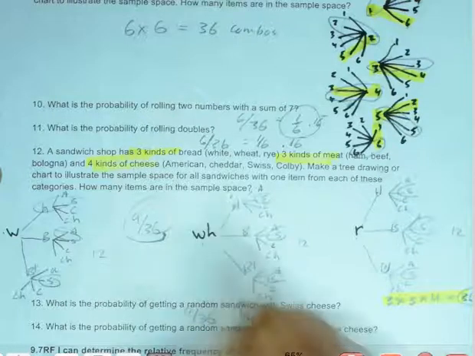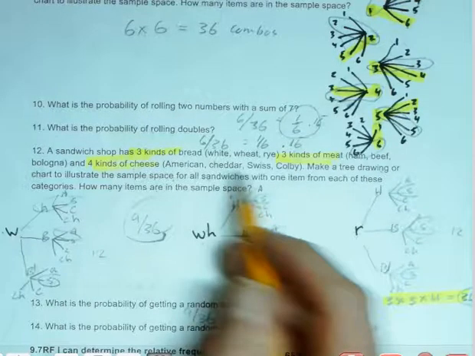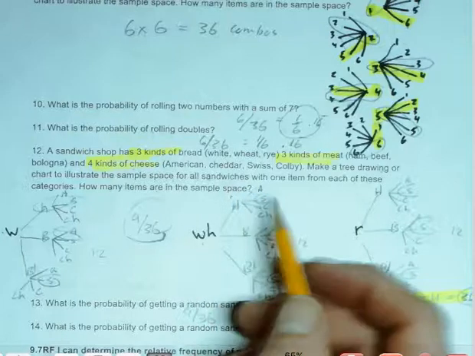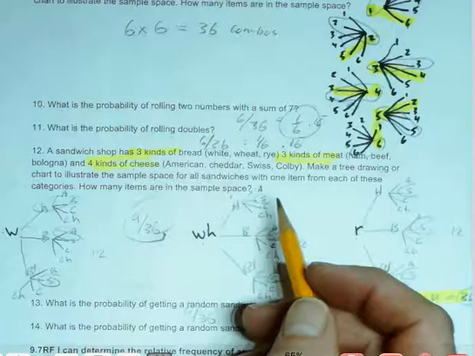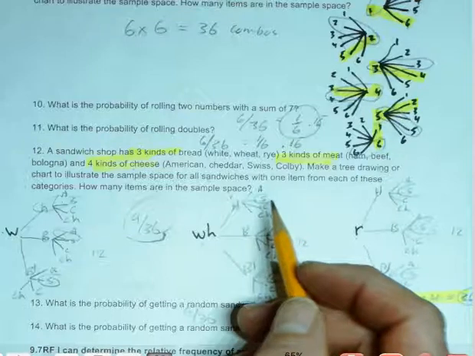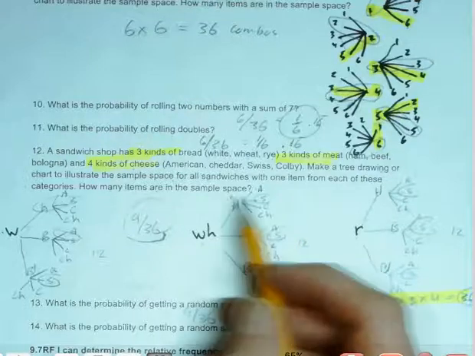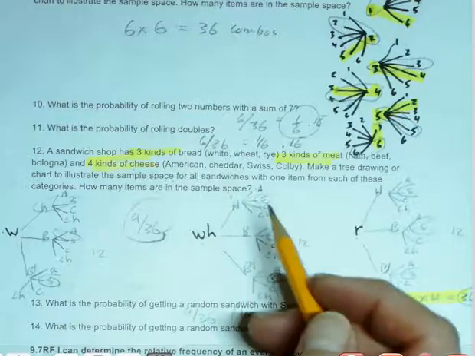But we should have been able to figure out, because there's only 4 kinds of cheese, and every sandwich is going to have one of those. So 1 out of the 4 sandwiches are going to be Swiss, 1 out of 4 will be cheddar, 1 out of 4 American, and 1 out of 4 are going to be Colby.